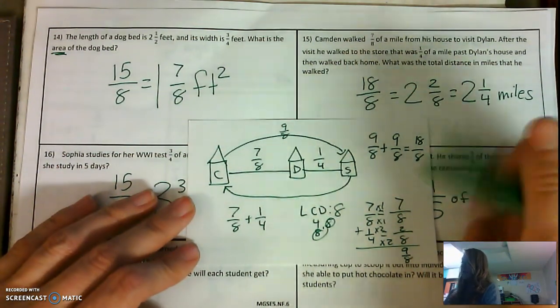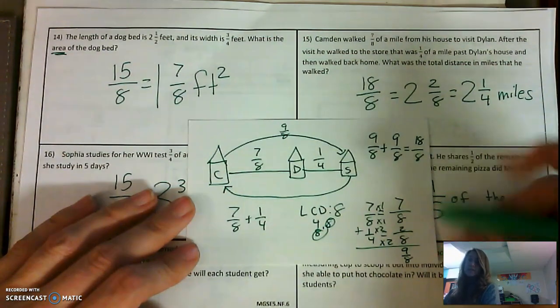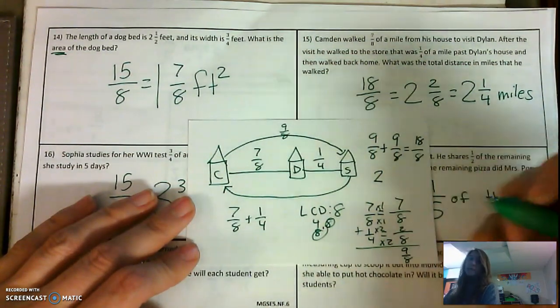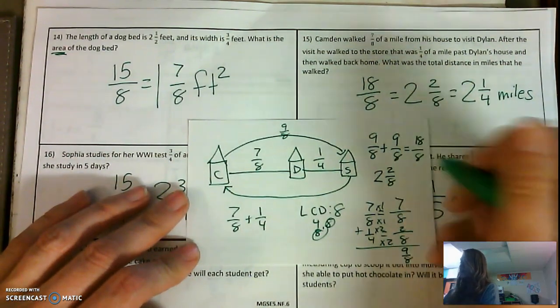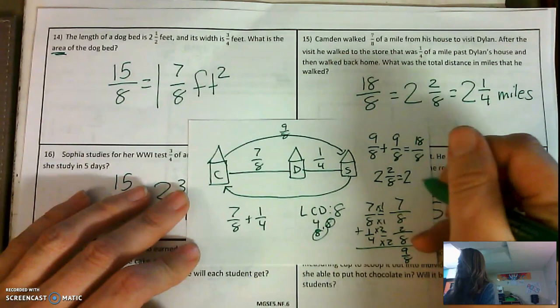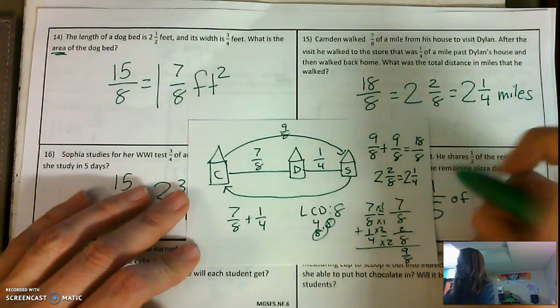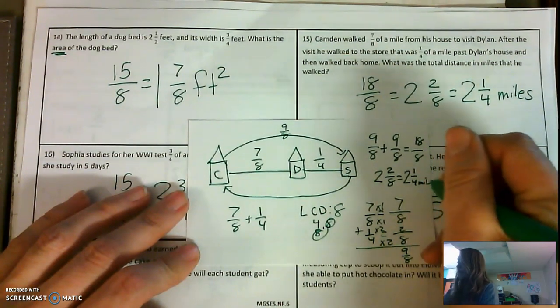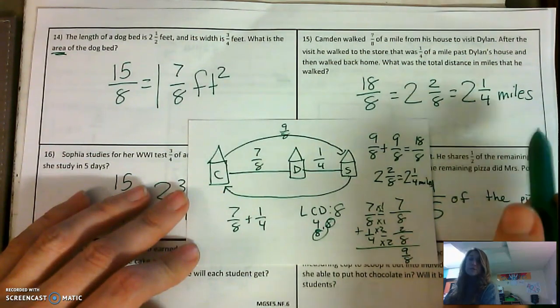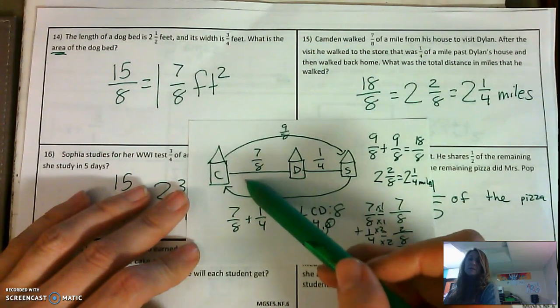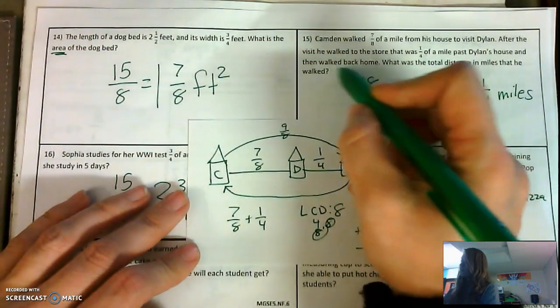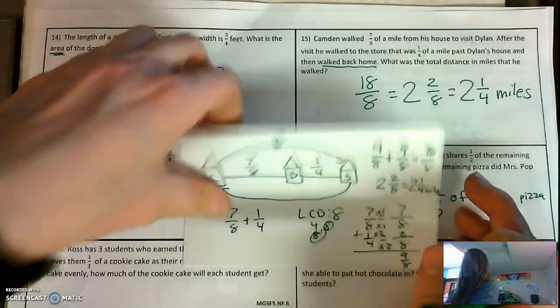To simplify it, I ask myself, how many times can 8 go into 18? It can go into it 2 times, which is 16. Count up, 17, 18. That's 2 8s left over, which can simplify to 2 and 1/4. We're talking about miles. And so our answer is 2 1/4 miles, because he had to walk all the way to the store and all the way back home. Don't forget that part right there.